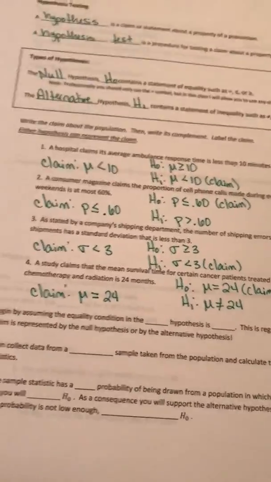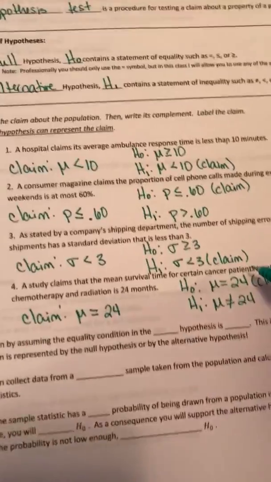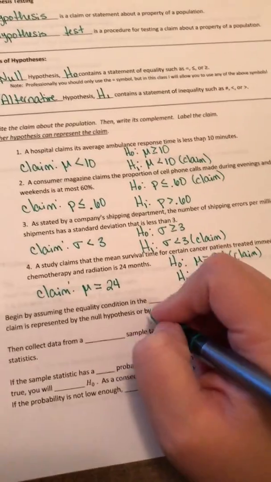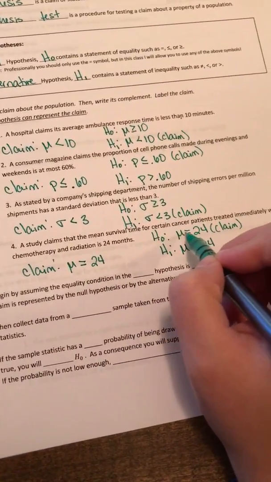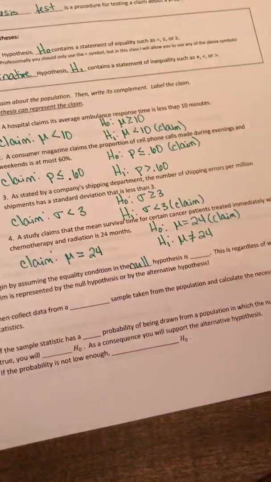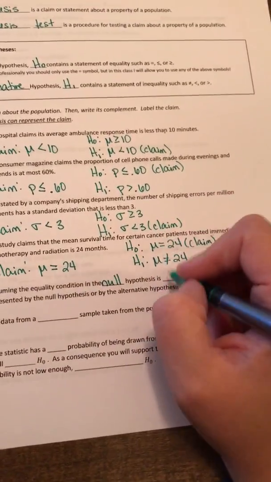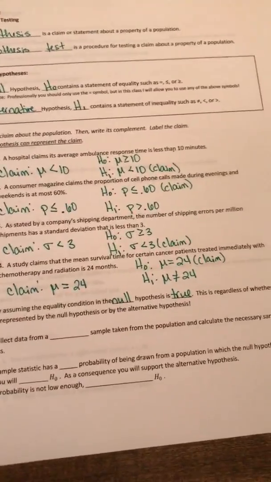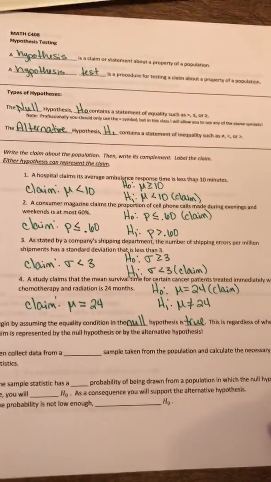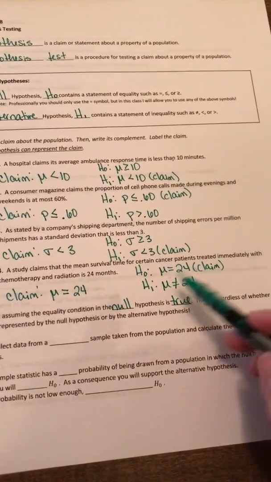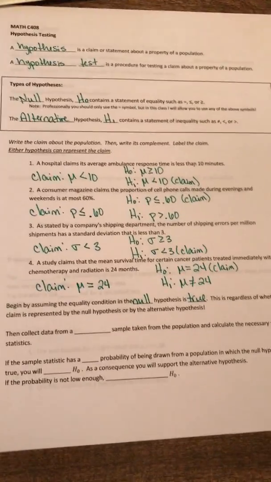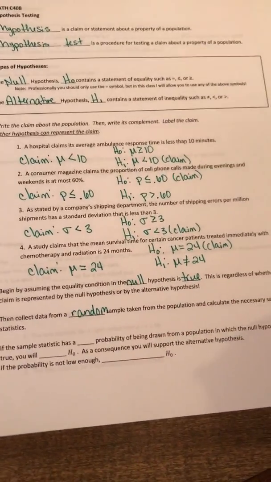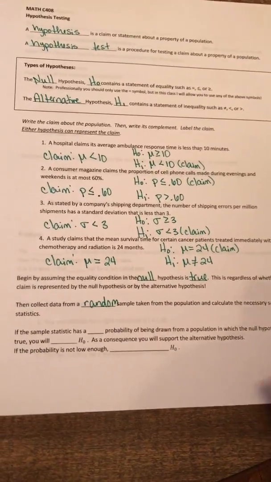So what we do then is once you have your hypotheses, you begin the test by assuming the equality condition, in the equality one, the null hypothesis, is true. So you start off assuming that it's true. And that doesn't matter if your claim is in the null or the alternative hypothesis. You just assume that the null one, the H0, is true. Then you collect data from a random sample taken from the population and you calculate your necessary sample statistics.